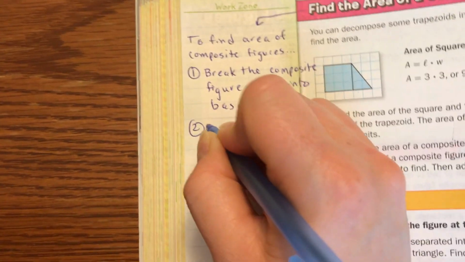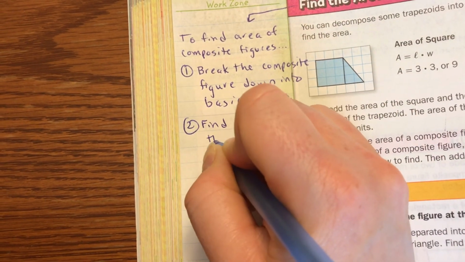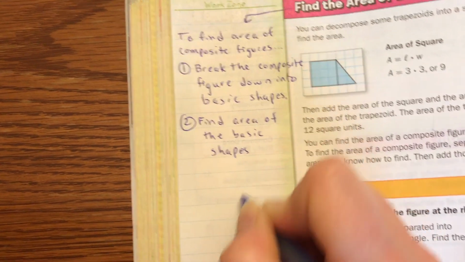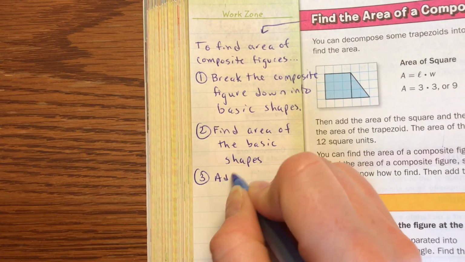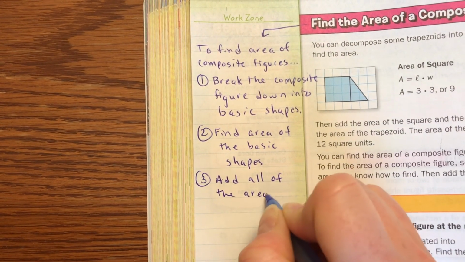Then we find the area of the basic shapes. And finally, we add all of the areas up.